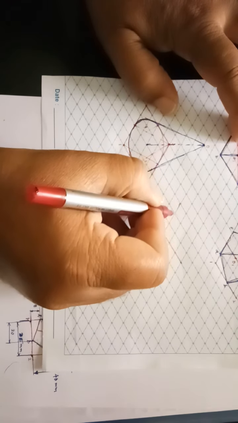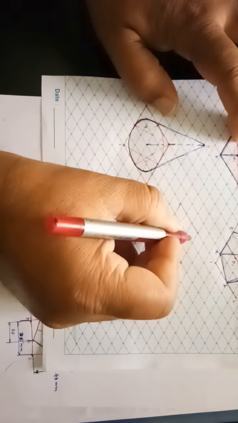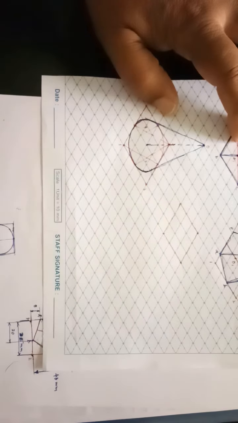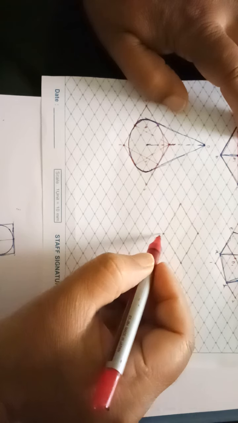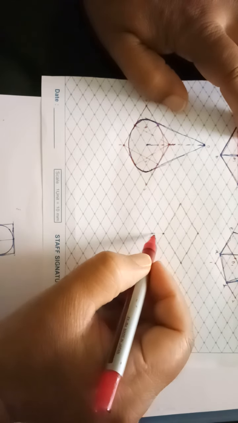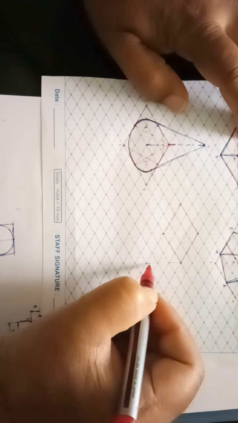So draw a square of 30 mm first, then take the height as 40 mm from all the corners.